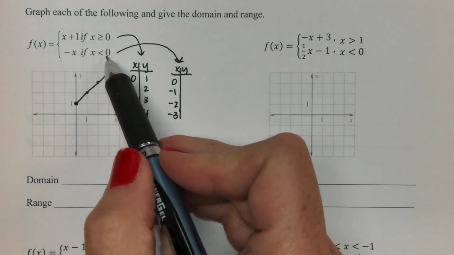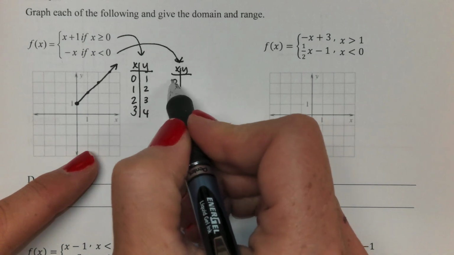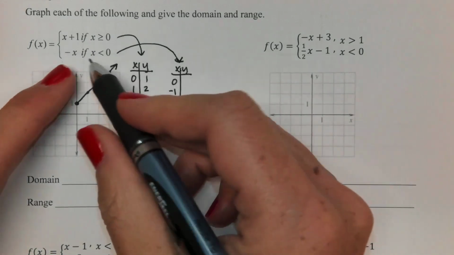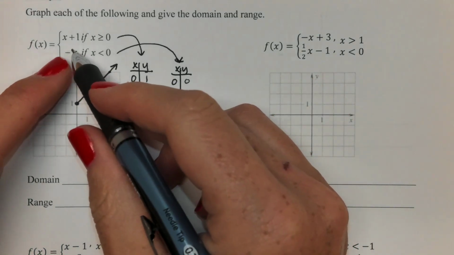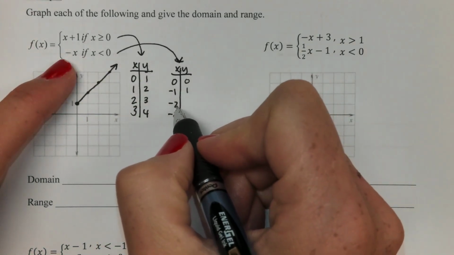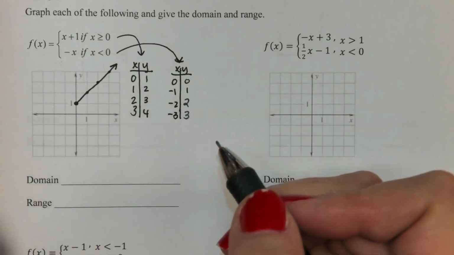So we still want to start at whatever that number is, but when we go to graph it, this one will have an open circle. So 0 and a -0 will still be 0, a -1 will be positive. If I put -2 in there, a -2 would be positive. So it's just turning all my numbers positive.